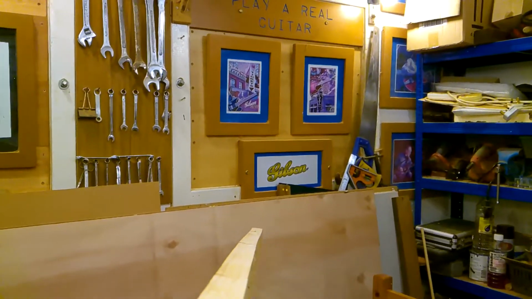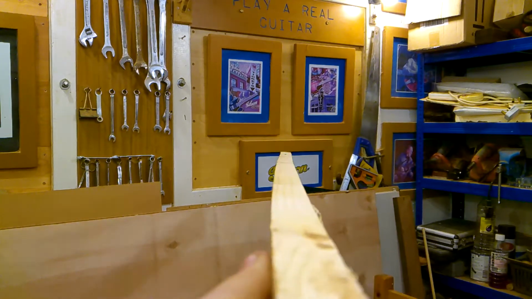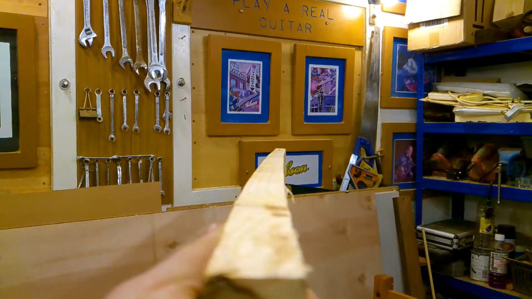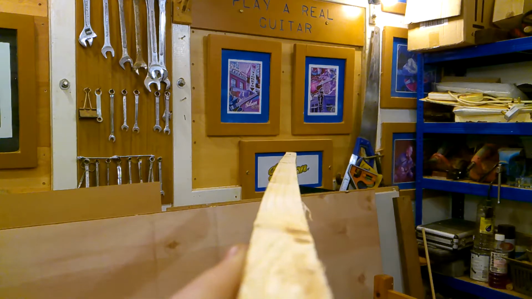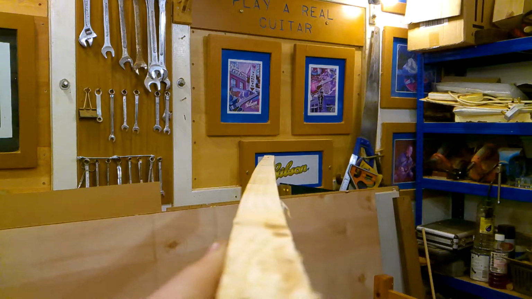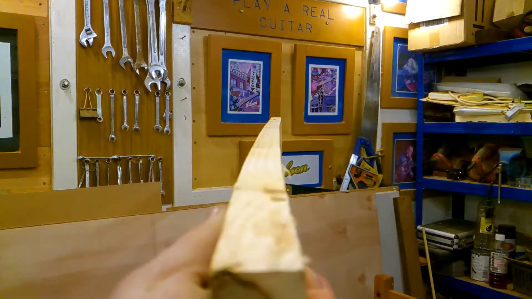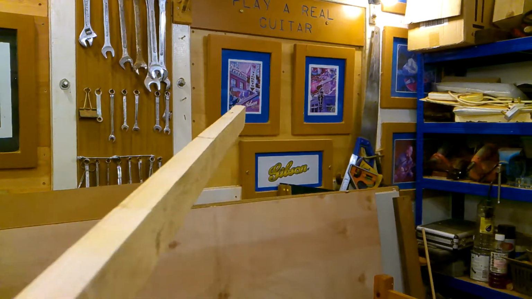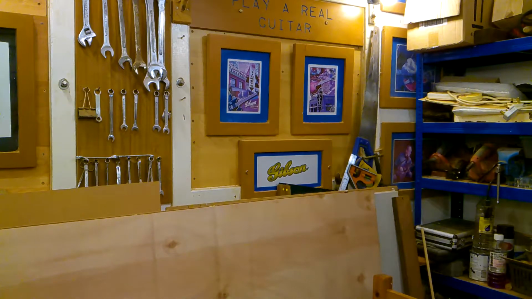Here's another example of a bow, just to give you a quick idea. You can see the wood is sort of banana shaped. It's not straight, it's very, very curved, very, very bowed. So that's just another example of a bow.